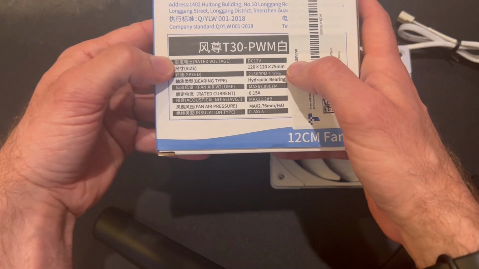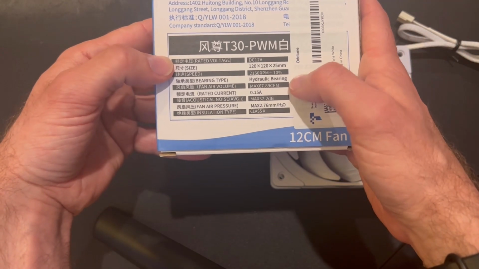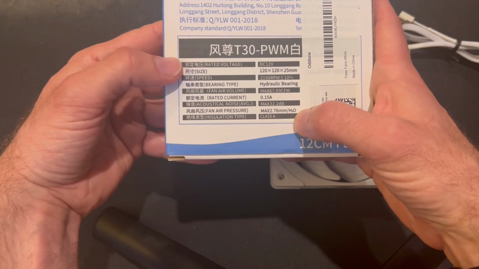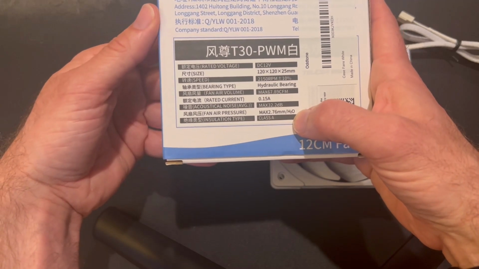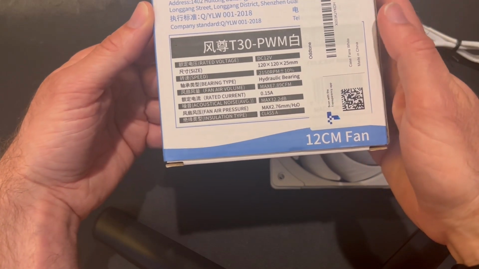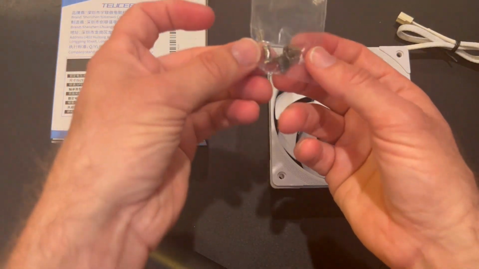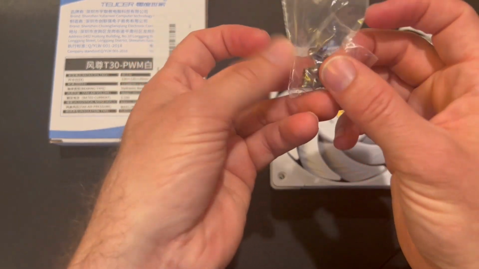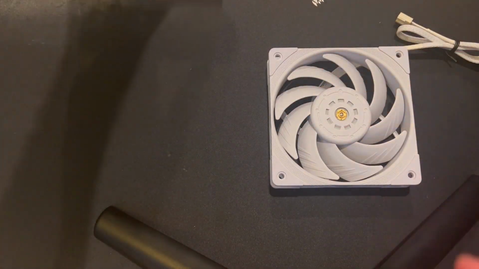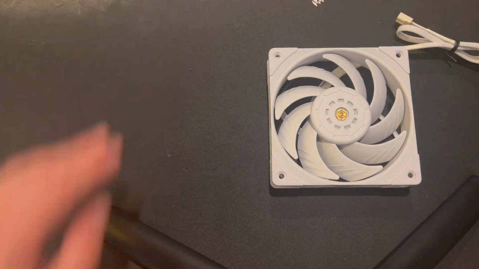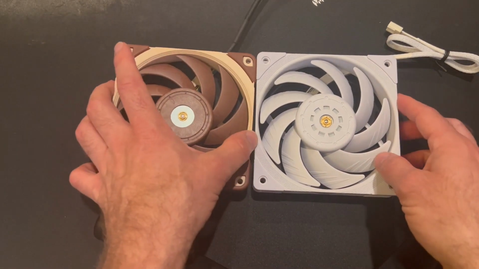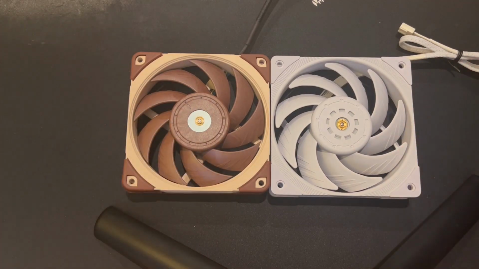It has some basic information on it: hydraulic bearing, how many amps, millimeters of H2O. Does it say airflow on it? I guess it doesn't. I can't see it on there. And in the box, it just comes with some very basic screws that are not even painted black. They're just metal in color. So let's go ahead and take a closer look at the fan and compare it to a Noctua A12x25 because I think they're visually very similar.